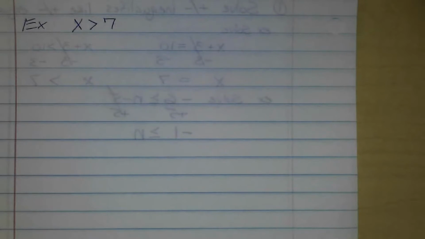Okay, do you remember the steps? Step 1, draw a simple number line. A simple number line is a straight line, arrow on both ends, and the only number we're going to mark on this number line is the number that we have here in our inequality. So we just put the 7 there, that's it.